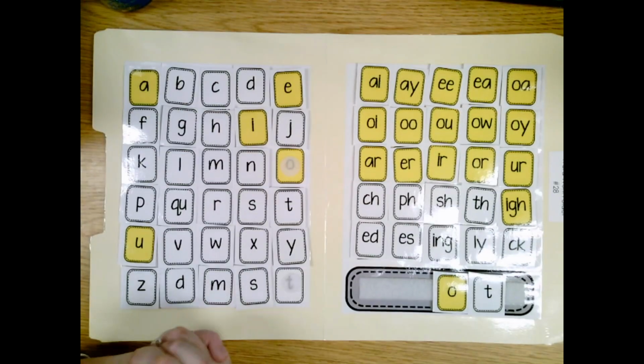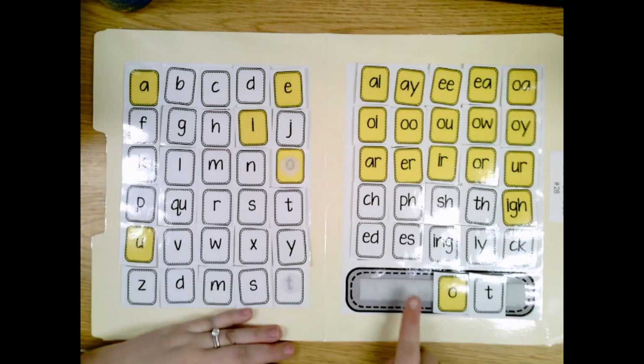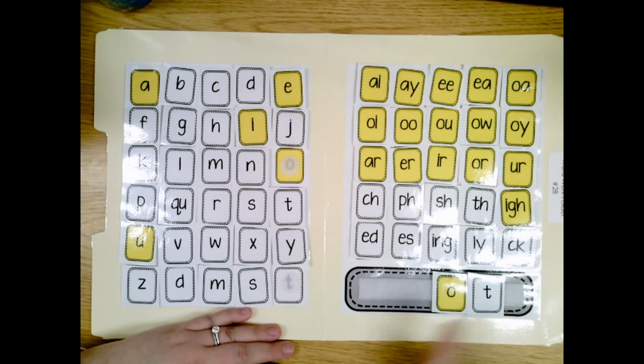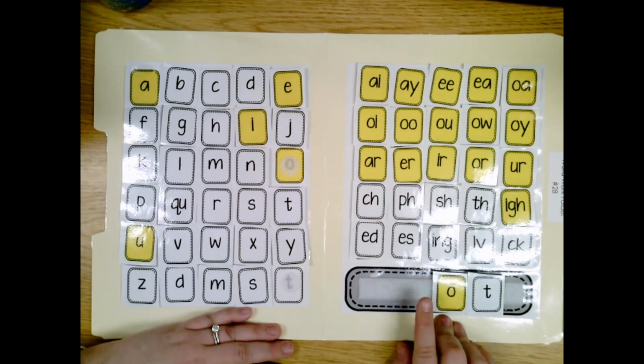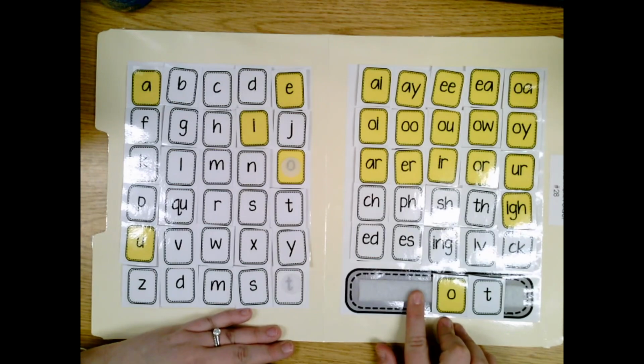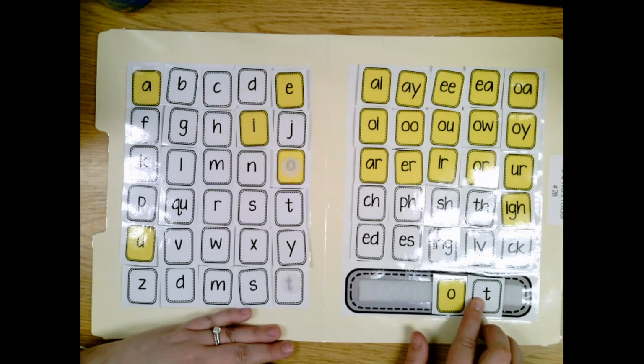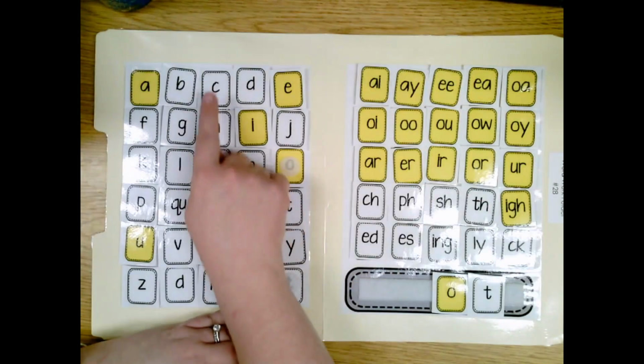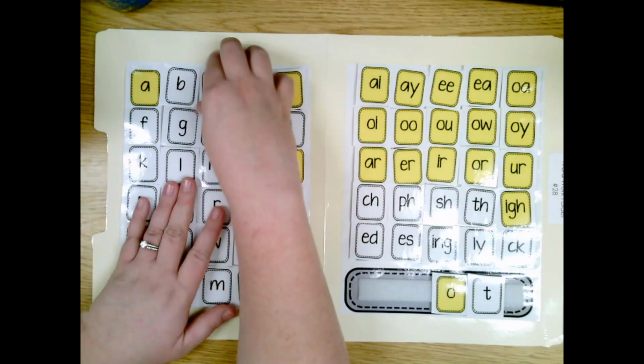The first word I want you to build is the word cot. Cot. What letters should you put here to make cot? Now remember, I said a strategy you can use is touch each space and see if it should go there. So, /k/, /o/, /t/. What should go here? /k/. We're going to use the letter C. So take your C.